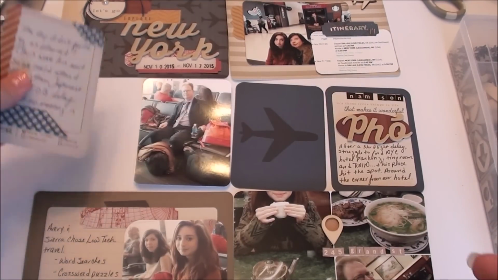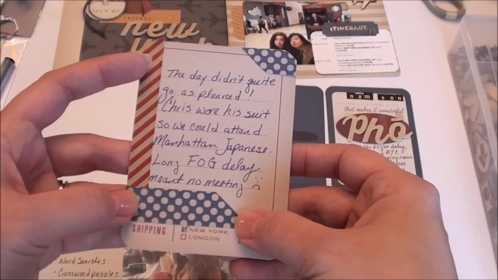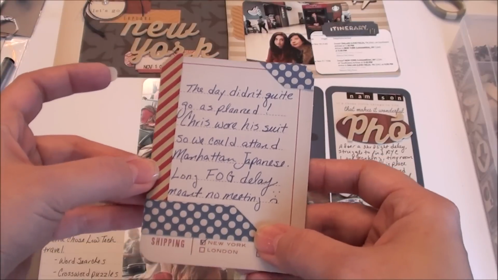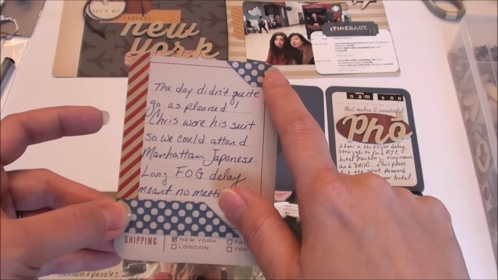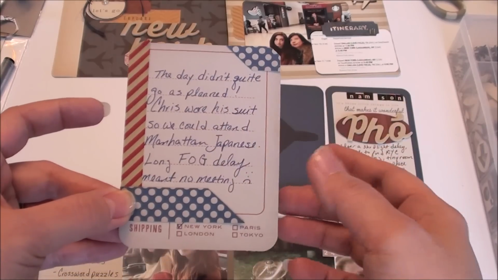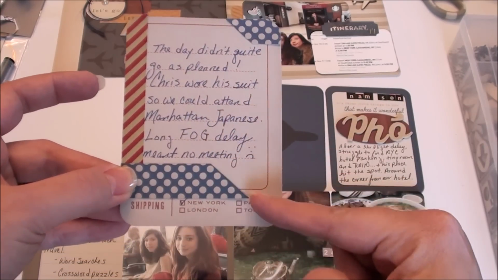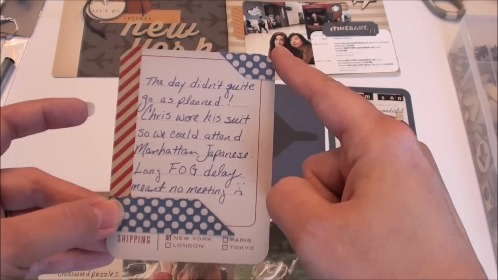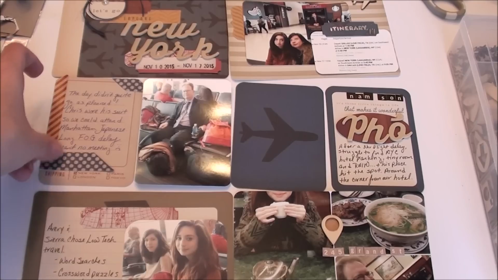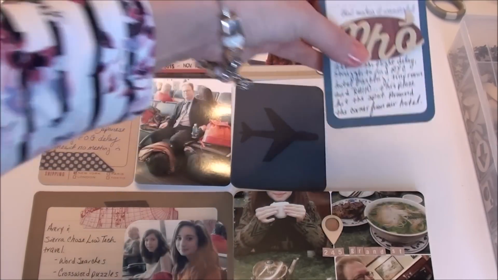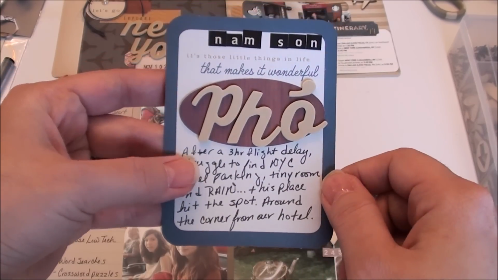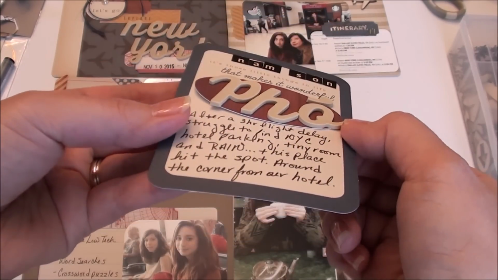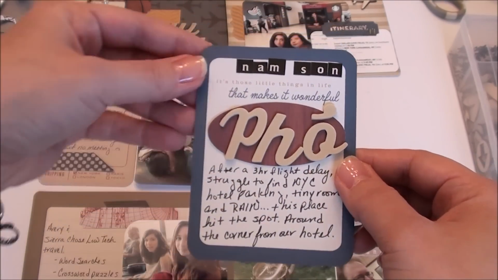This one is a Project Life card, and all I did was add washi tape here, but this piece here and this piece here is actually another Project Life card that was in the kit, and all I did was cut a strip, cut a triangle, and glue the pieces in different spots. This also has a piece from a Project Life card. This oval right here was cut out, and then I just applied some thickers on top of it to talk about the restaurant we went to that night.